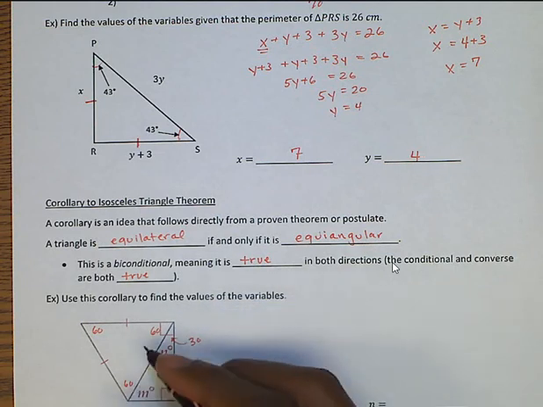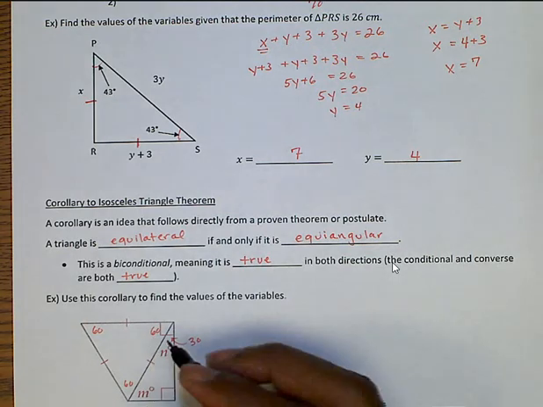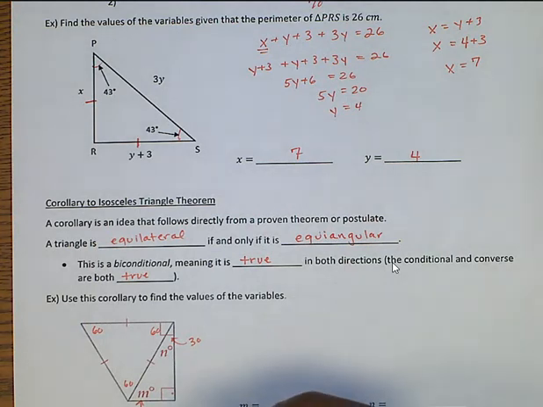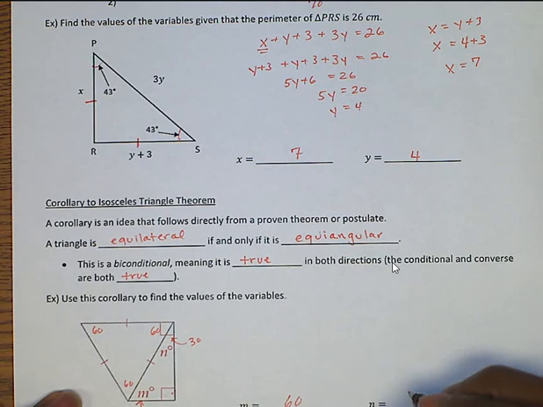Okay. This is 90, so that means 90 plus 30 is 120. M must be 60. Okay. And so angle M is 60. Angle N is 30. That's it. Hope it helps you out on your homework.